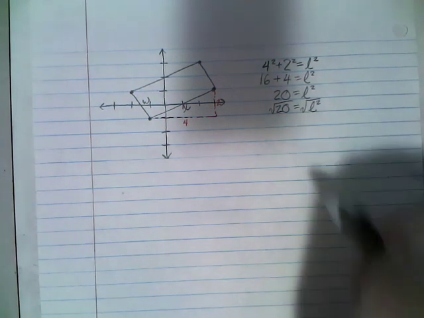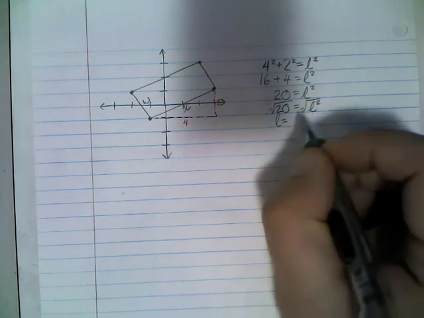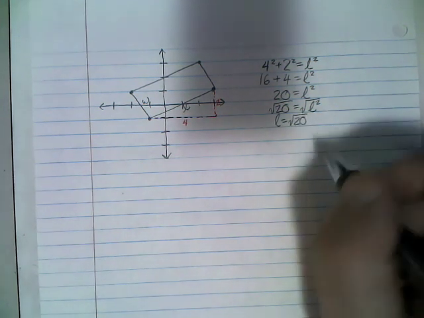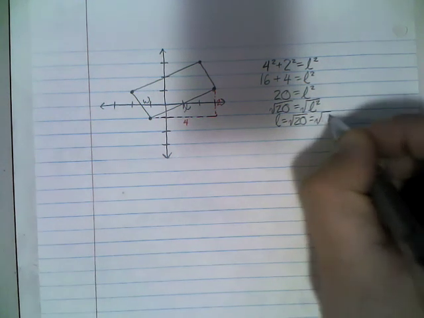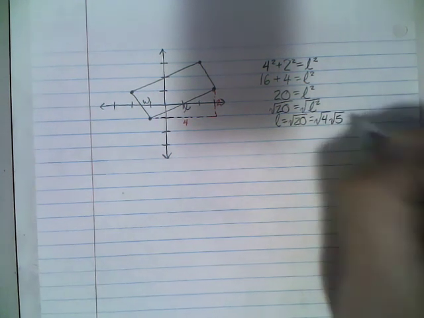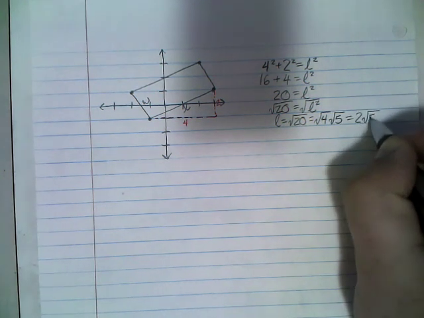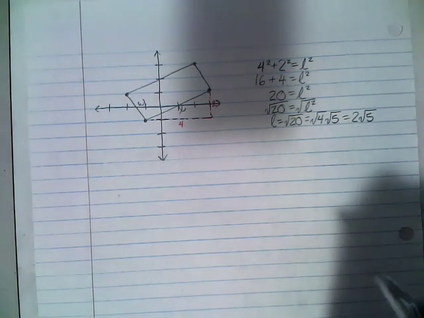And I'm just going to flip this over now. So L equals the square root of 20. Now, of course, square root of 20 is the square root of 4 times the square root of 5. We can reduce that. And square root of 4 is just a plain old 2. So the length here is 2 square roots of 5.